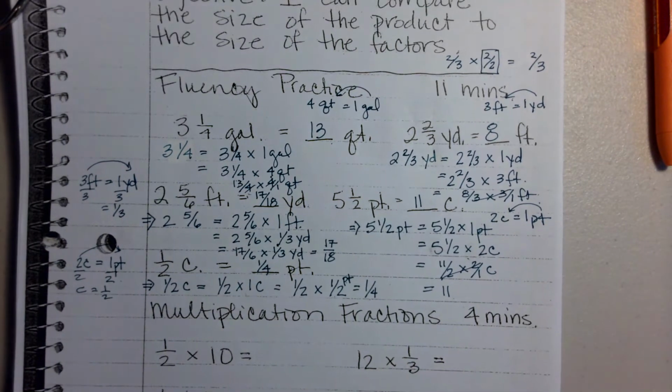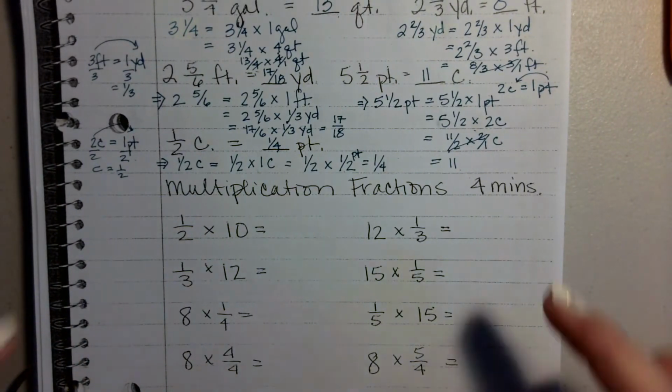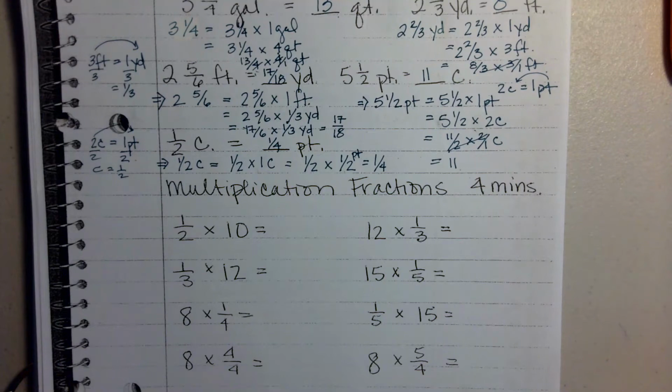All right, how did you do? Is it getting easier? Are you getting better, stronger, faster? All right, this next fluency activity reviews lesson 21. Go ahead and begin and come back to check your answer.